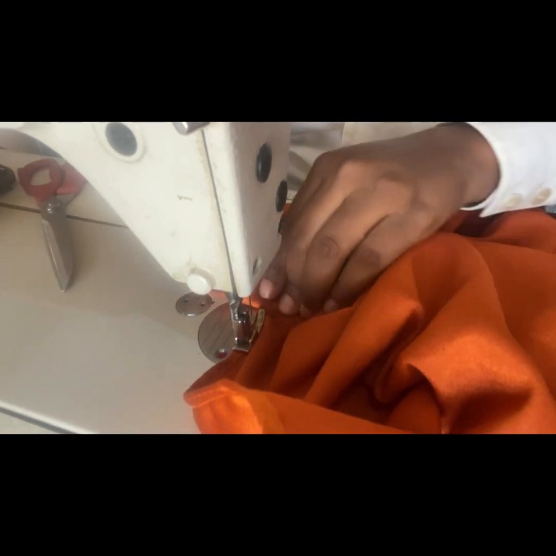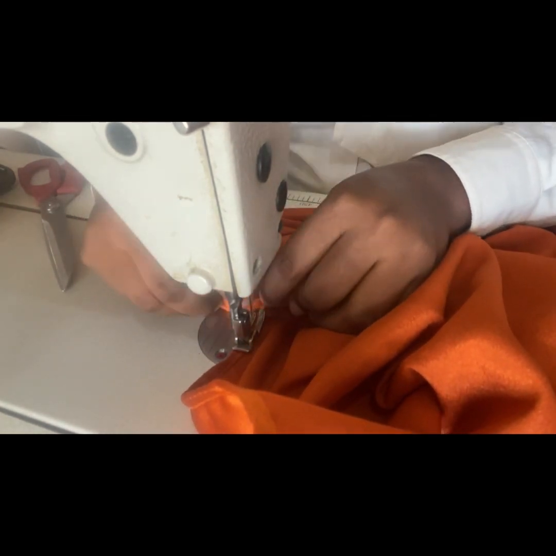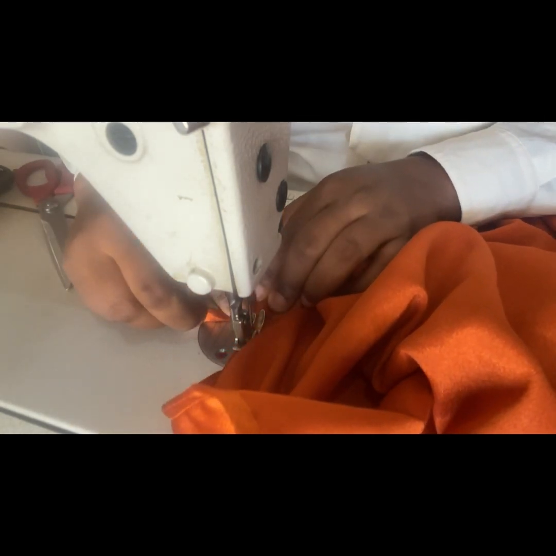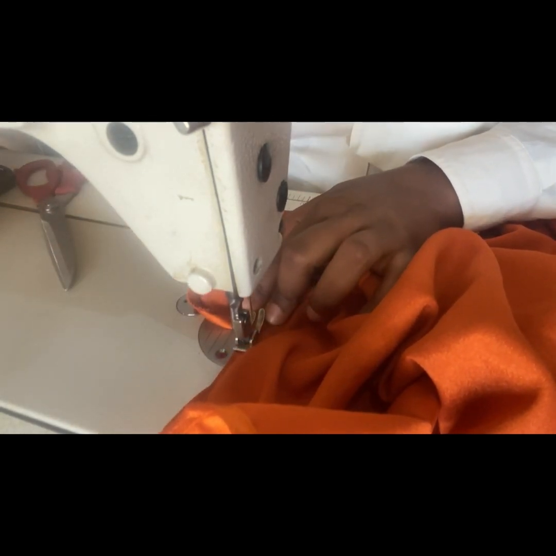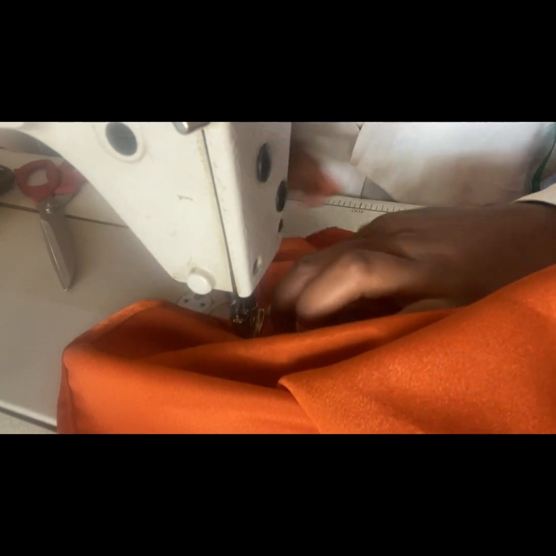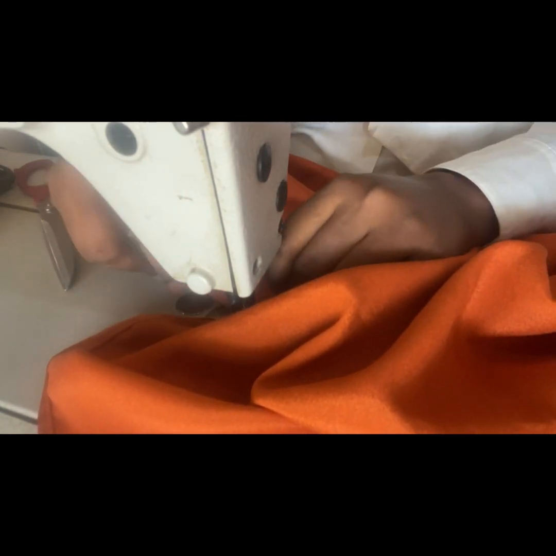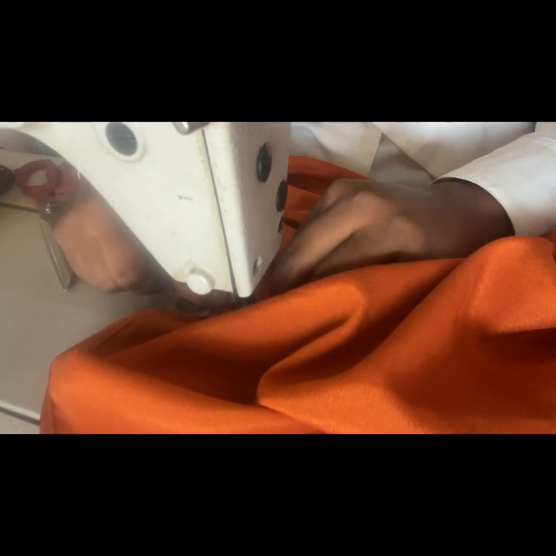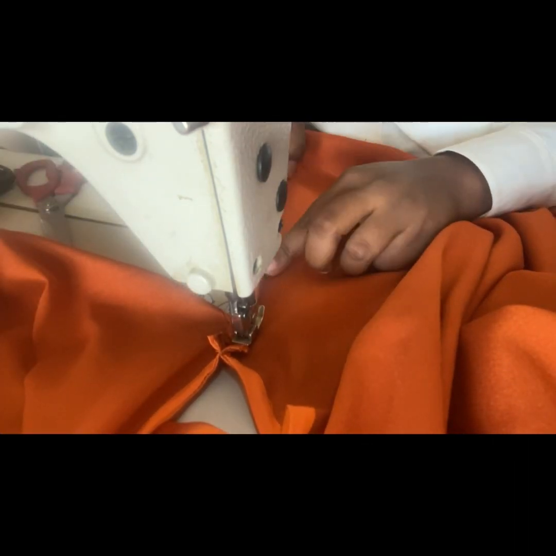So once I get to that side that has a joining, I will just go ahead and fold my other side of the dress, turn my machine to the other side, then cross it to the other side of the sleeve, then turn and fold, then sew all the way down.